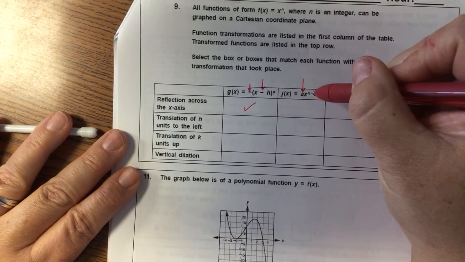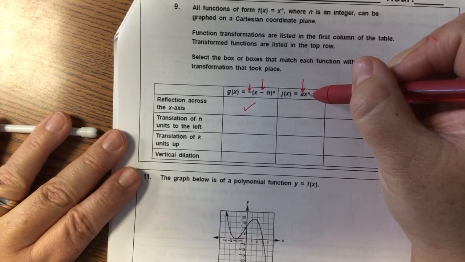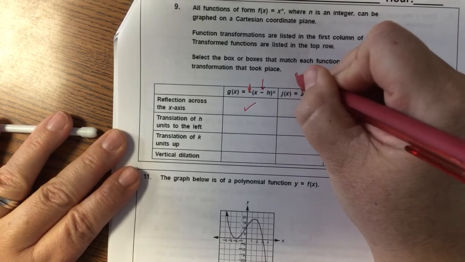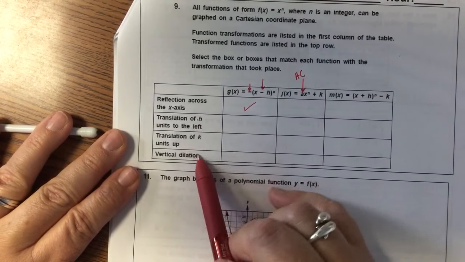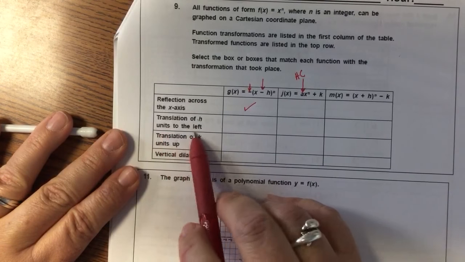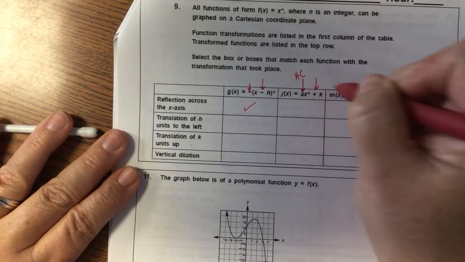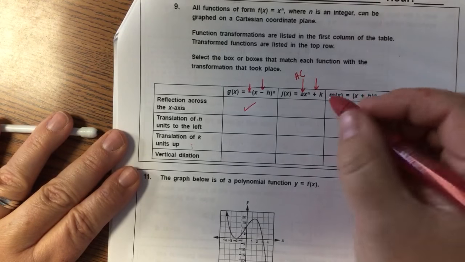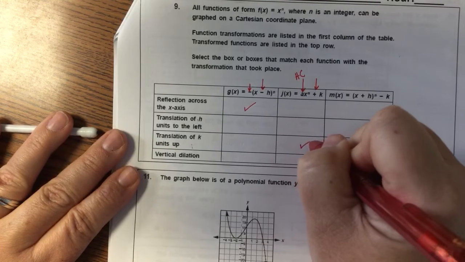X's go horizontal, and this is a whole number, so it's going to make it skinny. So horizontal, what makes my graph skinny? Horizontal compress. So that's a horizontal compress. I don't have a horizontal compress in there. This does what? K moves it where? Up. Okay? So this is a translation up by K.